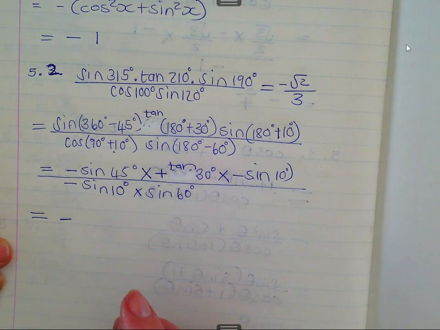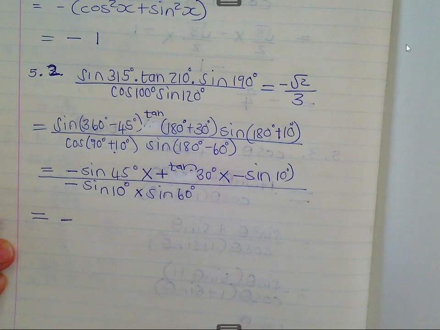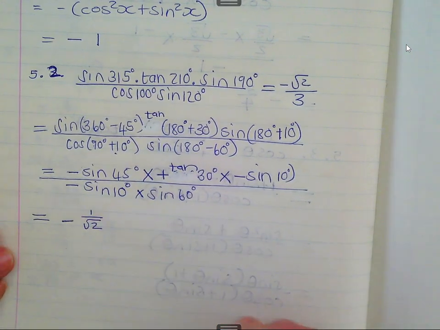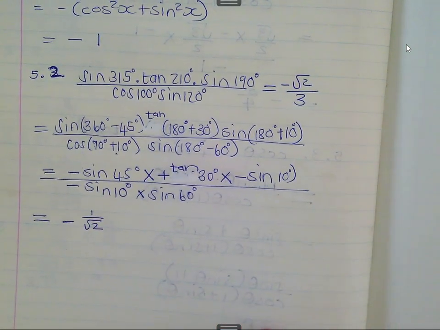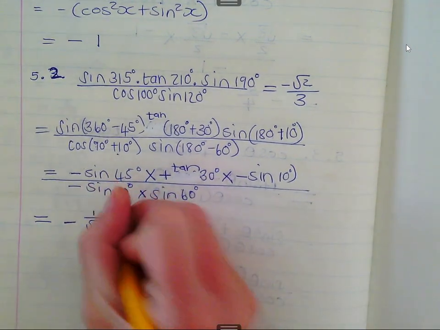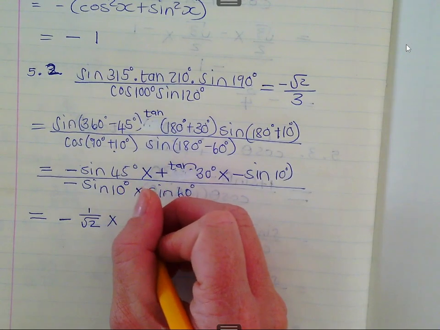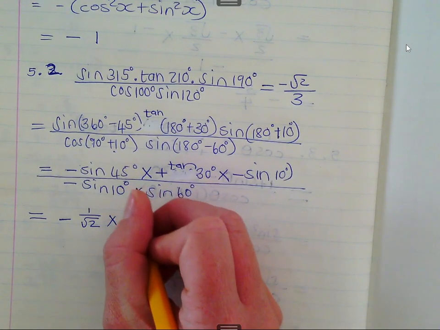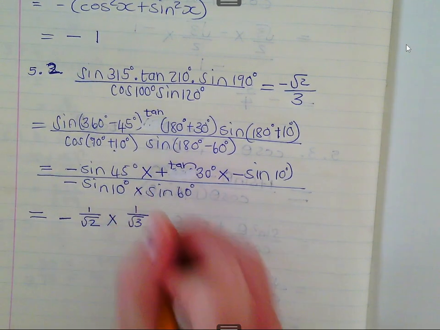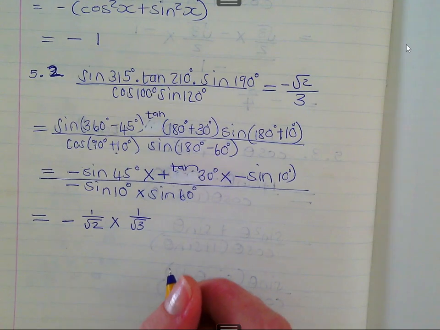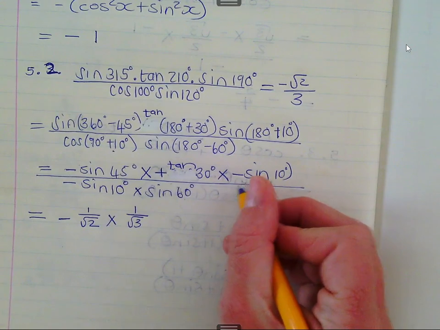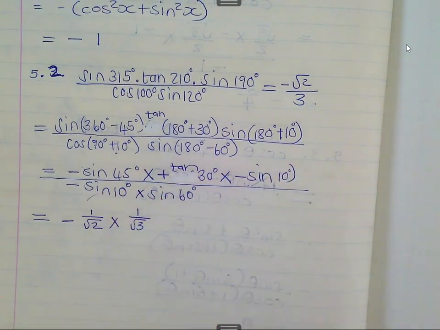The sin of 45 is going to be opposite over hypotenuse, which is 1 over root 2. If you used your calculator, it would be root 2 over 2. That's the same thing. Times the tan of 30, which is opposite over adjacent, and that gives me 1 over root 3. Am I right? Just check up on me. Or root 3 over 3.